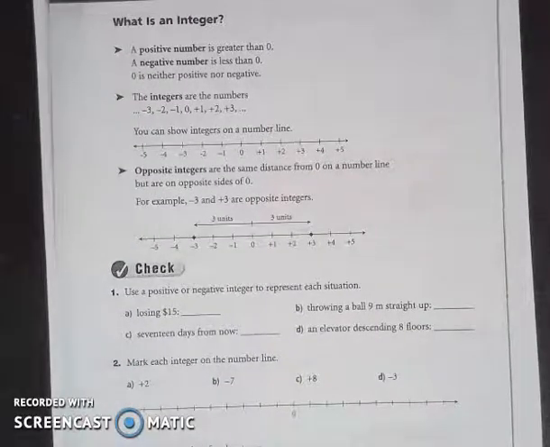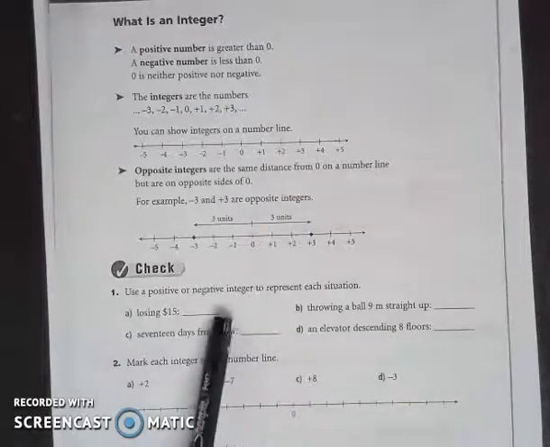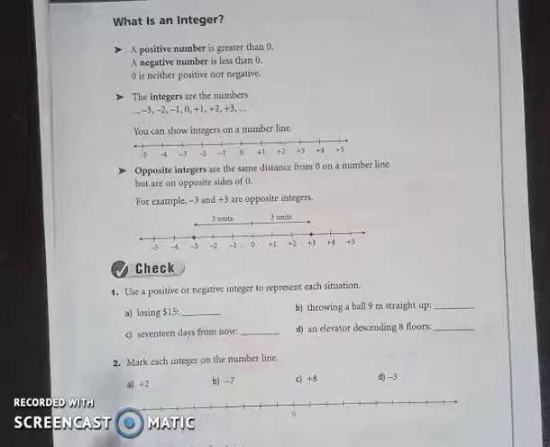So at the top, our instruction is on what is an integer. So it's a positive or a negative number. And I'm going to start right into it. So using a positive or a negative integer to represent each situation. Basically, it's asking you, is this a plus number or a negative number? If I lost $15, is that plus or minus?